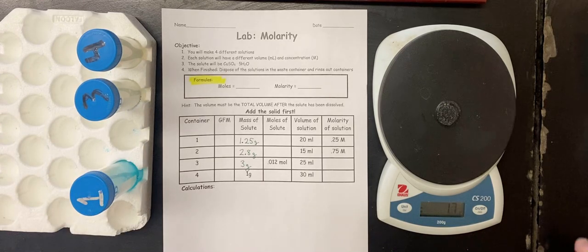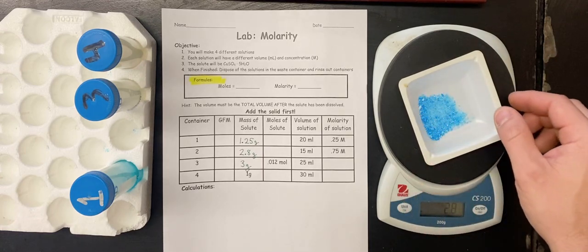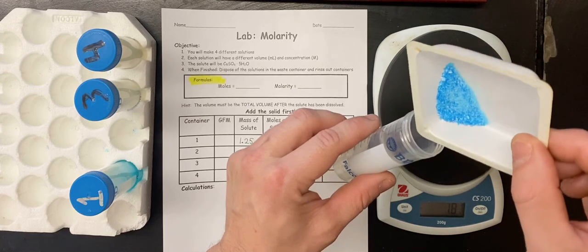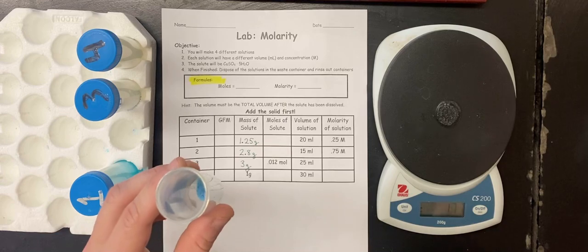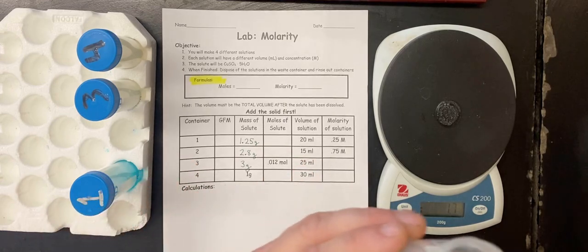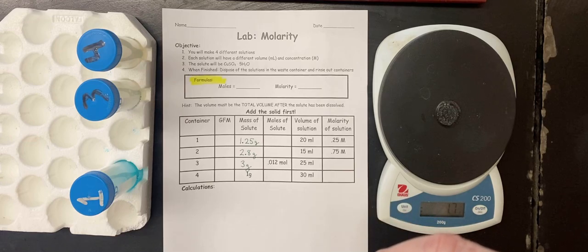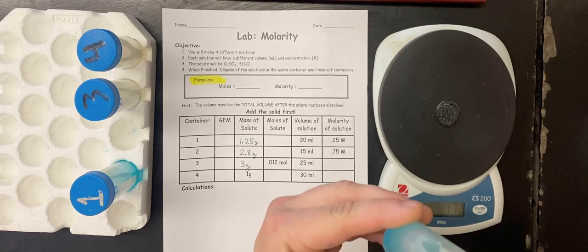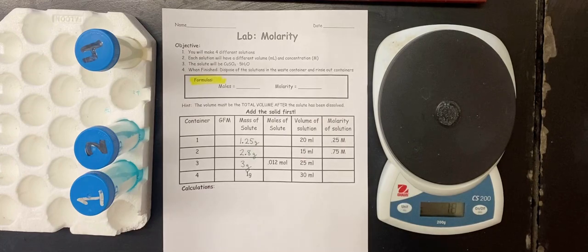The next one is going to be 2.8 grams, so I'm going to put it on the scale. It's 2.8 grams. I subtracted out the weight of the container. And now we're going to fill it to the 15 milliliter mark. And there's container 2.